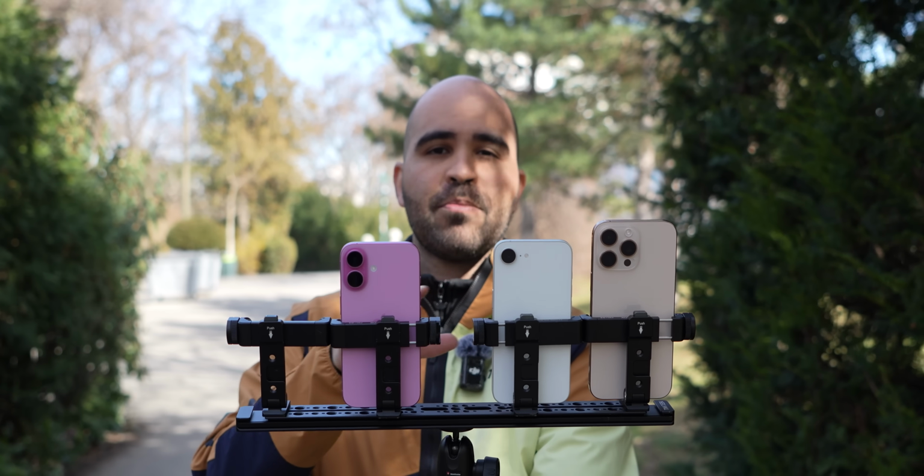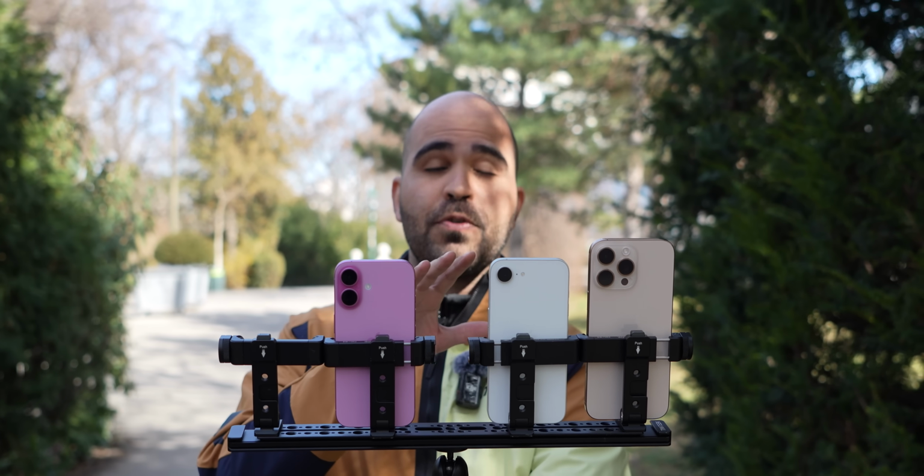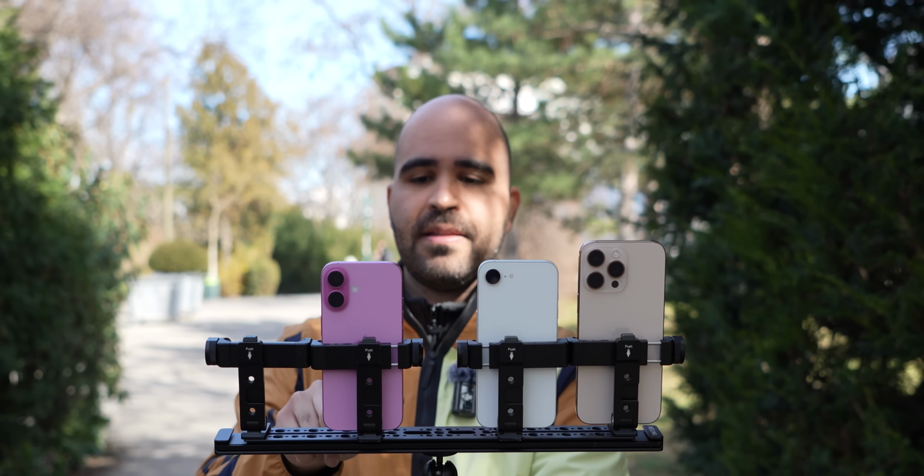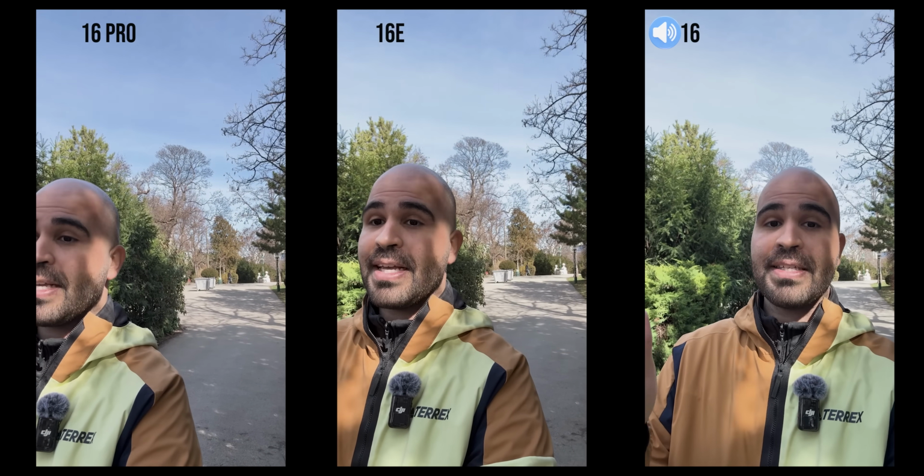Now let's check the selfie camera on the iPhone 16 Pro Max, on the iPhone 16e, and also the iPhone 16. Now we are checking the microphone on the iPhone 16 Pro Max. Then we are checking the selfie quality and also the microphone on the iPhone 16e, how the sound quality is. And now we are checking the sound quality and the microphone on the iPhone 16.